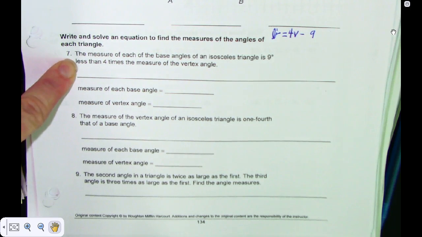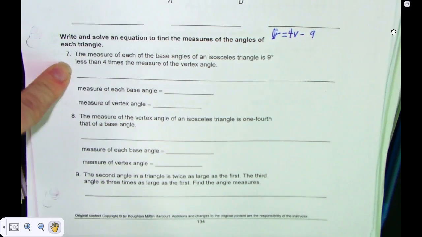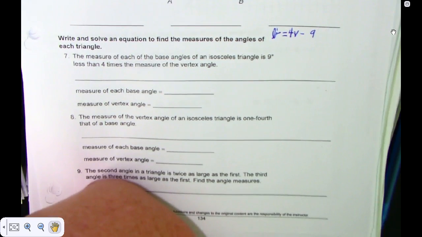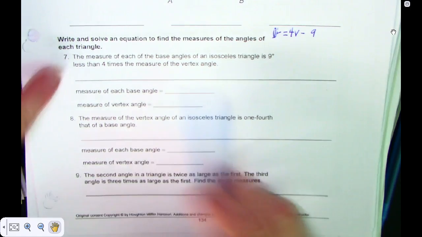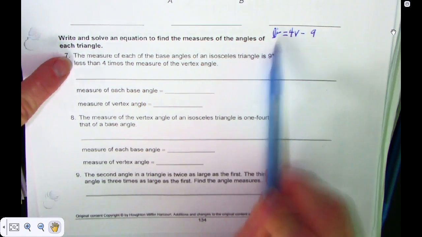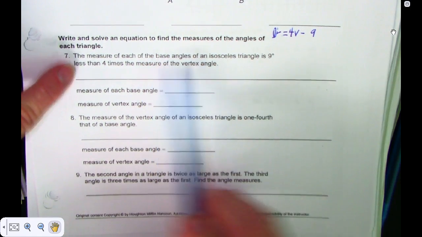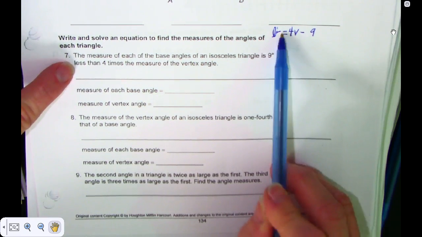So everybody got that written down? There are people that did not have it written down. Guys, I don't know how to get you on board. What's it going to take? So I'm writing down what it says. The base angle is 9 less than 4 times the vertex angle.